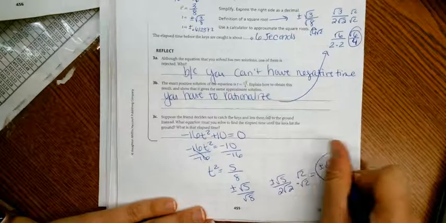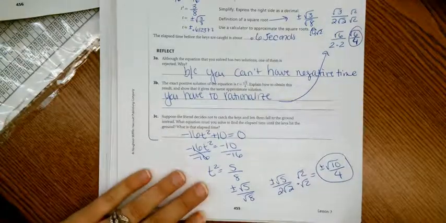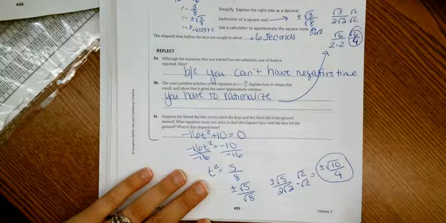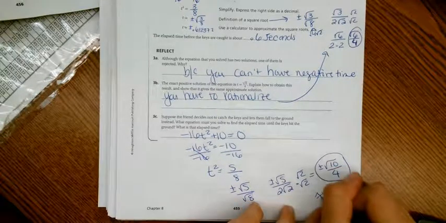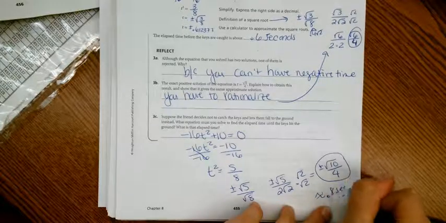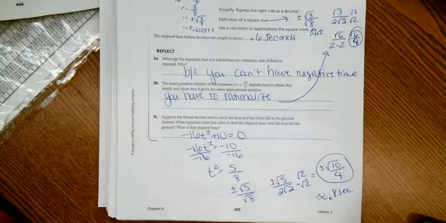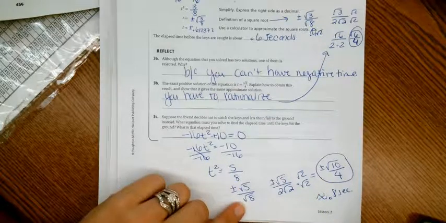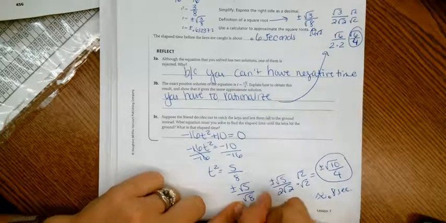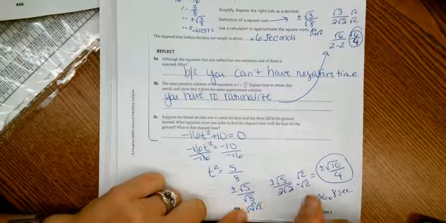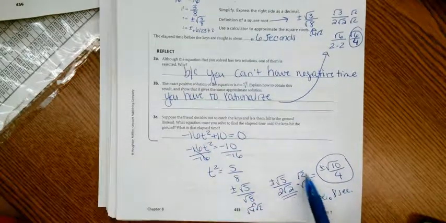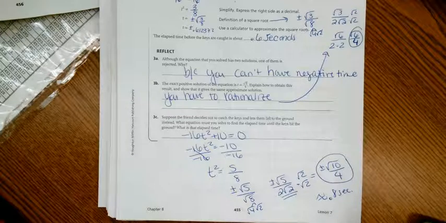Positive, negative, rad 10 over 4. Or you could do the 5/8. 5 divided by 8, square root, is approximately 0.8 seconds. If you did square root of 5/8, you get 0.8. If you needed it exact, then you have square root of 5 over square root of 8. Square root of 8 is square root of 4 times 2, or 2 rad 2. Rationalize, multiply by rad 2 over rad 2, because you cannot have a radical in the denominator.